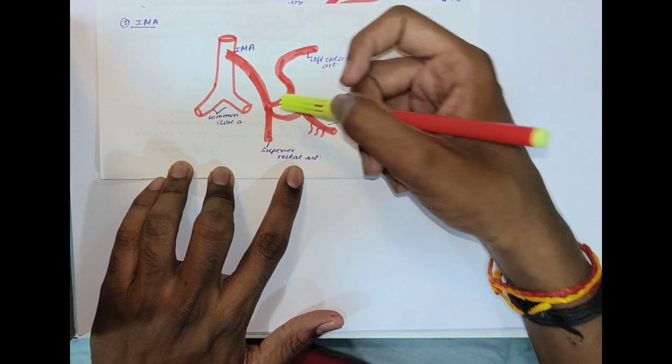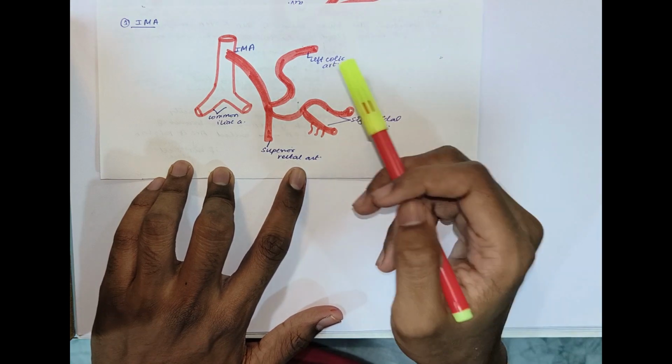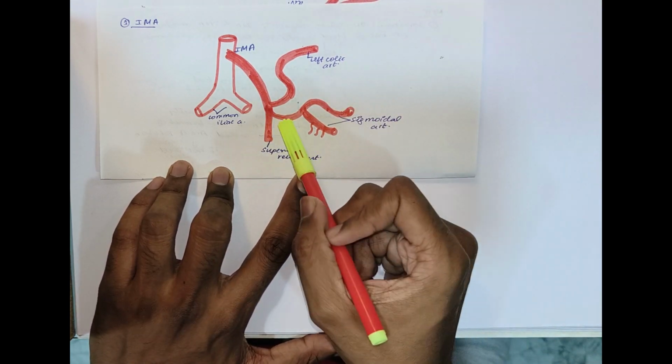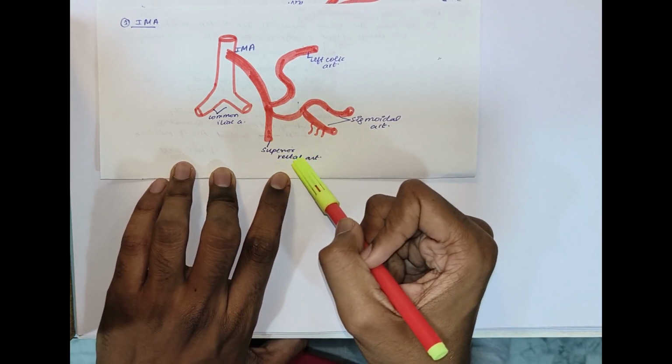Now the inferior mesenteric artery is the artery of the hindgut. It gives off one colic branch, which is known as the left colic artery. Remember, the middle and the right colic arteries were branches of the superior mesenteric artery. It gives off sigmoidal arteries, and then it gives off the superior rectal artery.